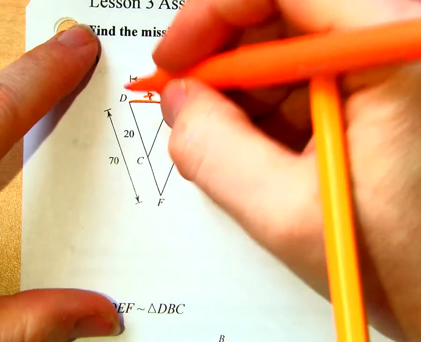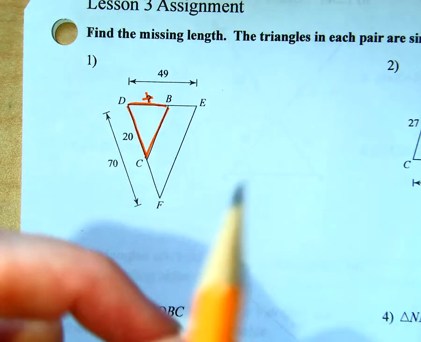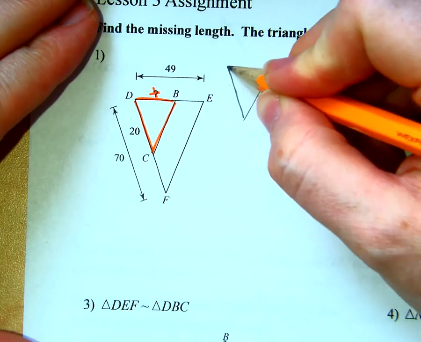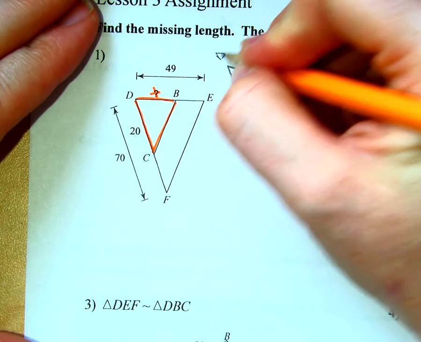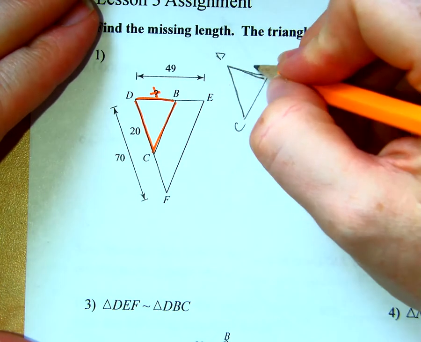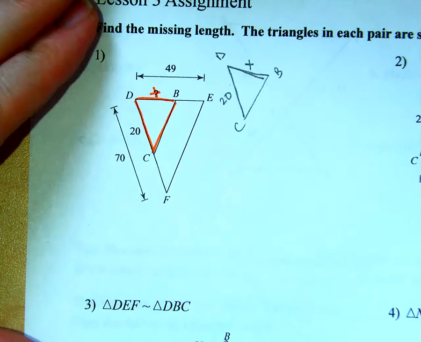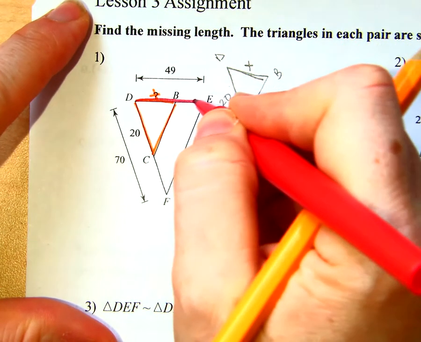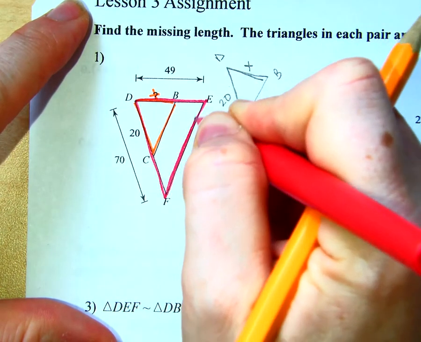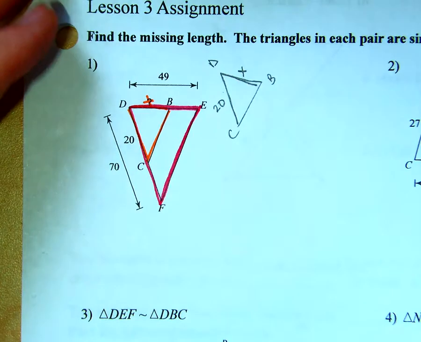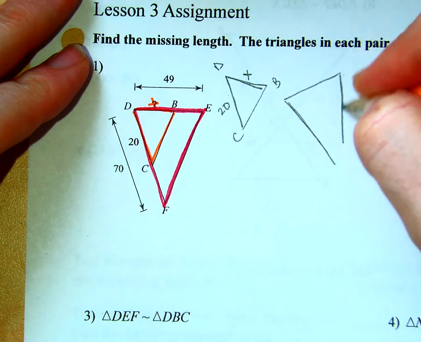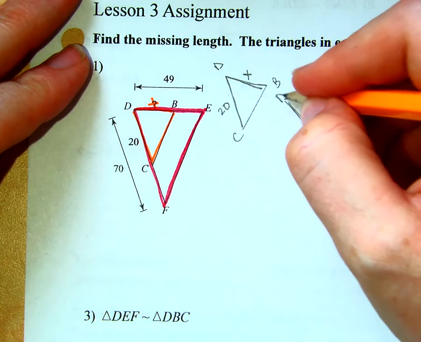Okay, so our first triangle is this triangle DBC. And if I were to draw DBC outside, it would look like DBC. And this side would be X, and this side would be 20. Okay? And so we're saying DBC is proportional to this big triangle right here. Okay? DFE. So if I were to draw that triangle, it would look like DEF.